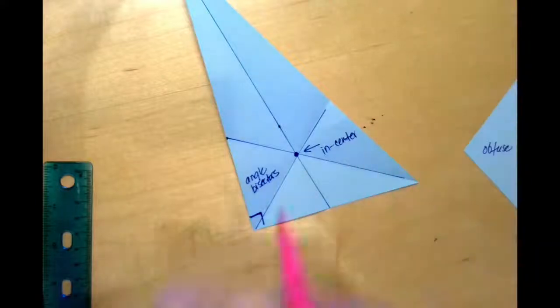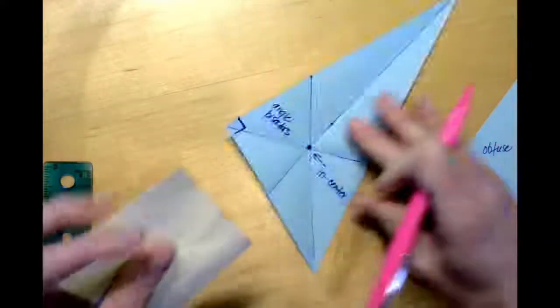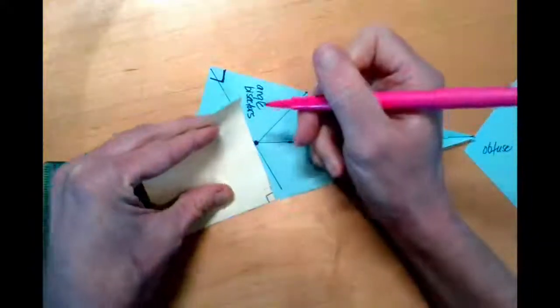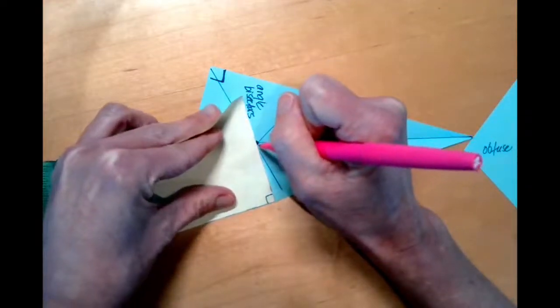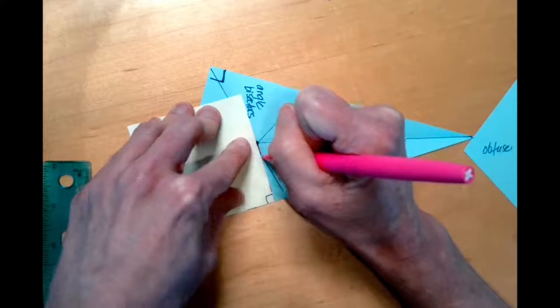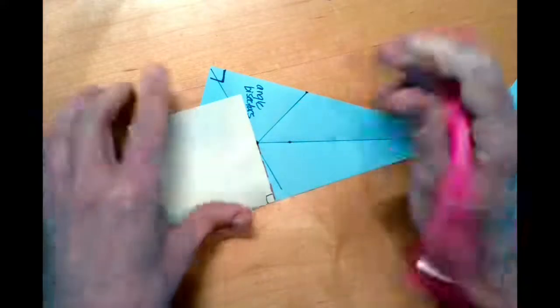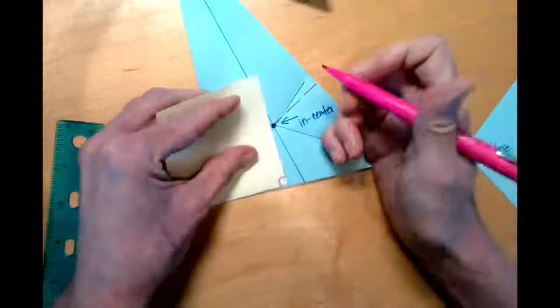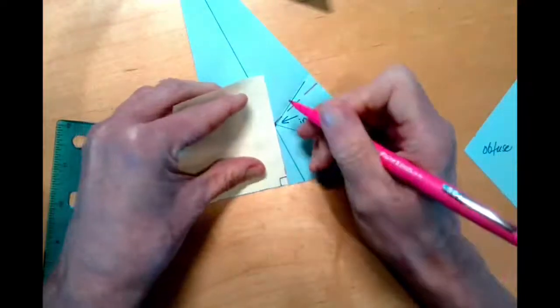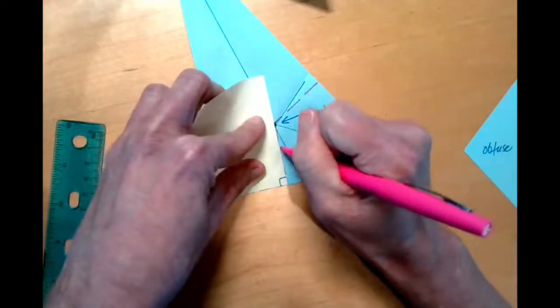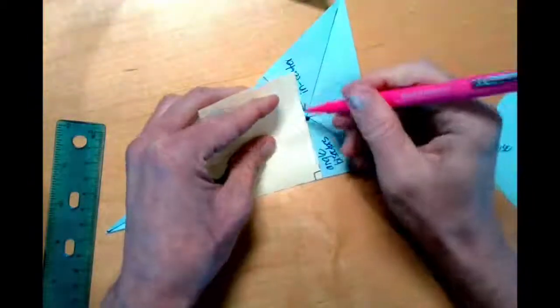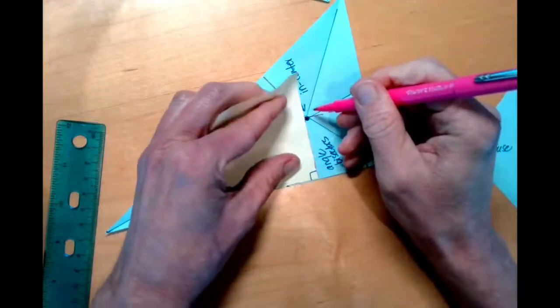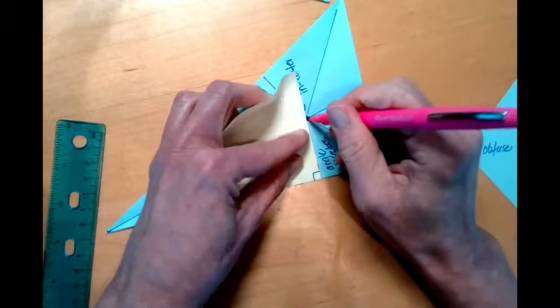And this incenter is going to be equidistant from the sides of the angle as measured with a perpendicular line segment. So I know that the distance from the incenter to the opposite side of the angle that was bisected is going to be the same.